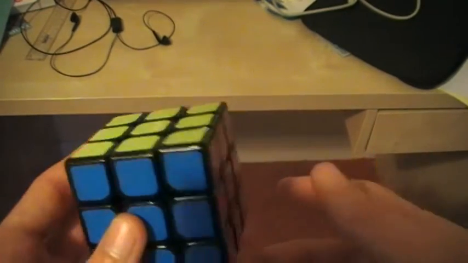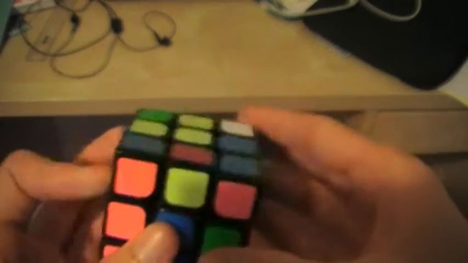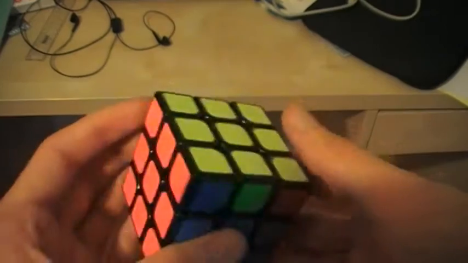So the first algorithm is standard R' U' F', and then a T perm, and then F U R at the end, cancels down to that.